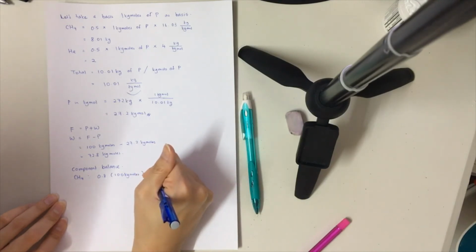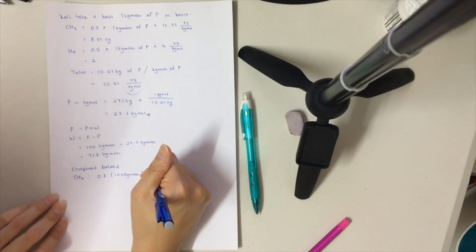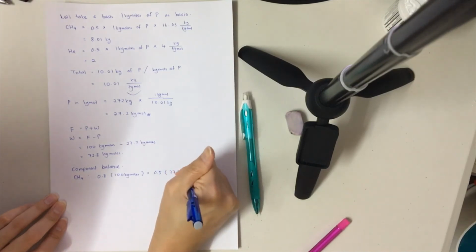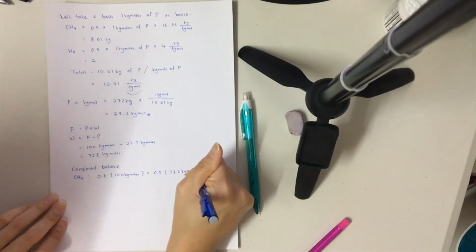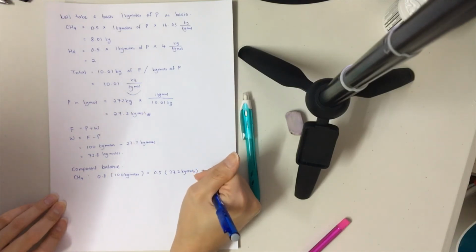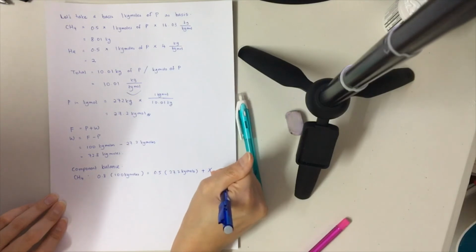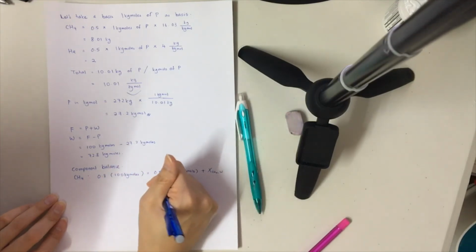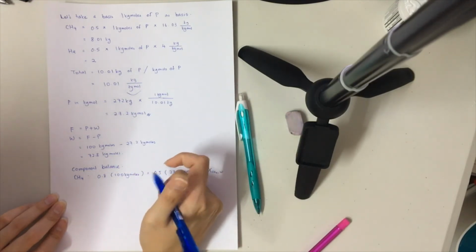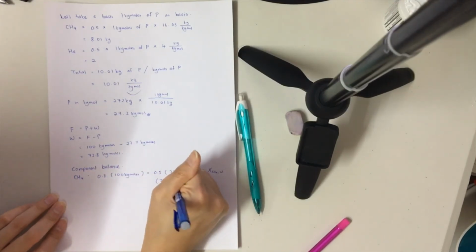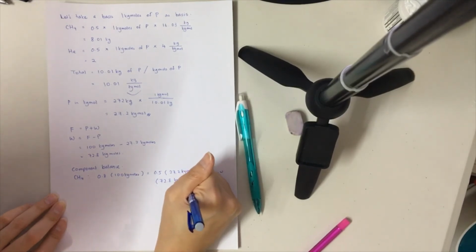That equals 50% in the product stream, 0.5, and your product P is 27.2 kilomoles, plus x, the CH4 composition in the W stream, multiplied by the waste stream, which is 72.8 kilomoles.